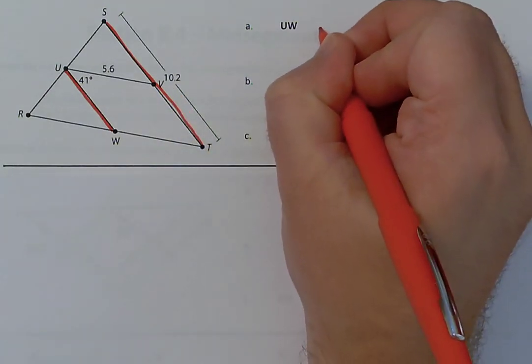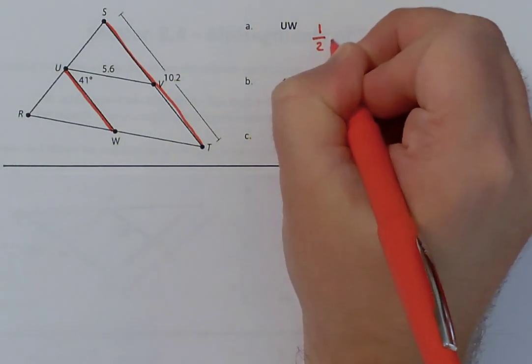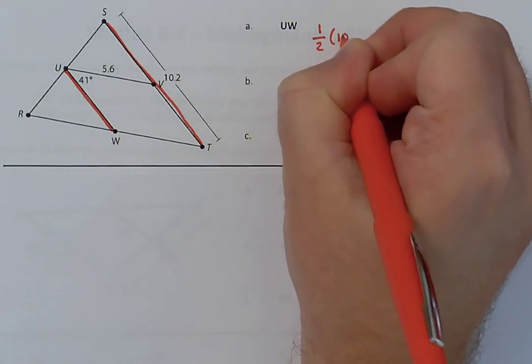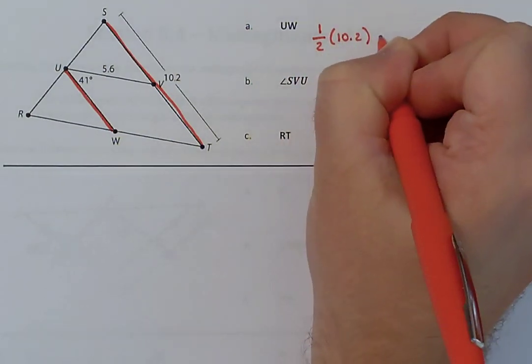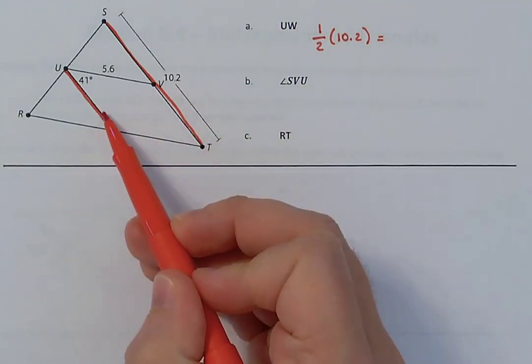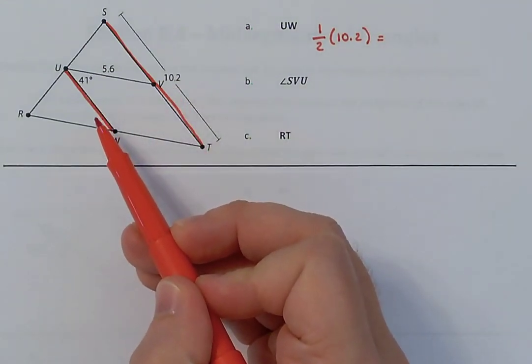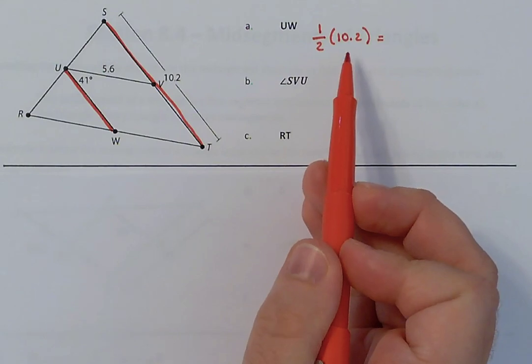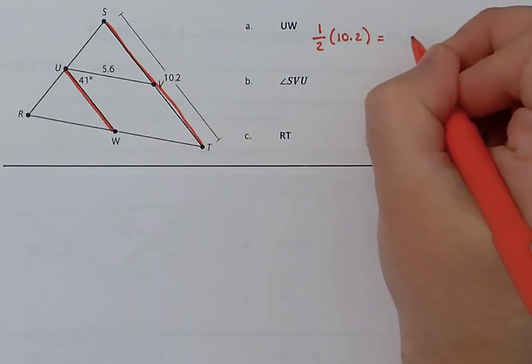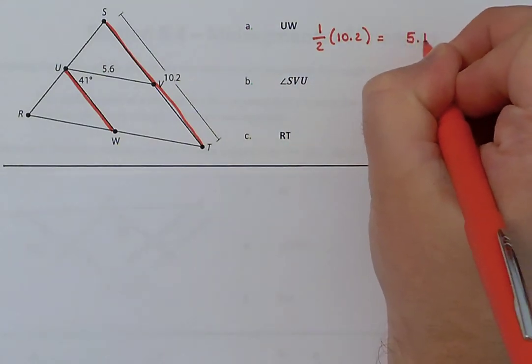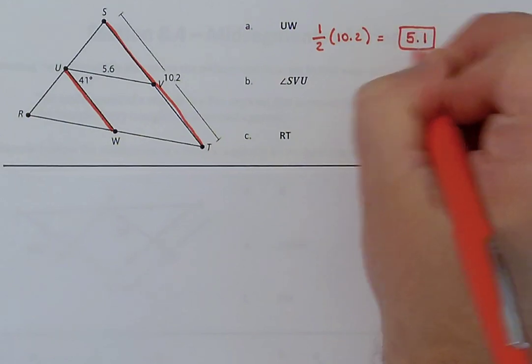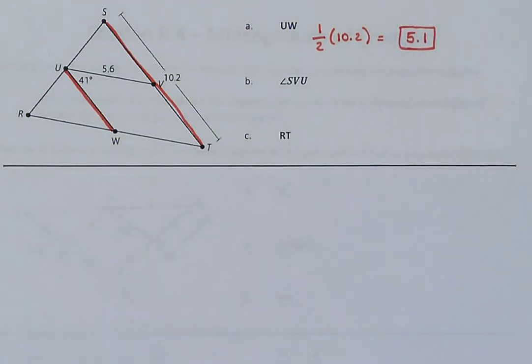To figure out UW, we're going to take 1/2 of 10.2. So we're going bigger to smaller, so we're going to divide by 2. If we take 10.2 divided by 2, we end up with 5.1 as the length of UW. And that is my answer for part A.